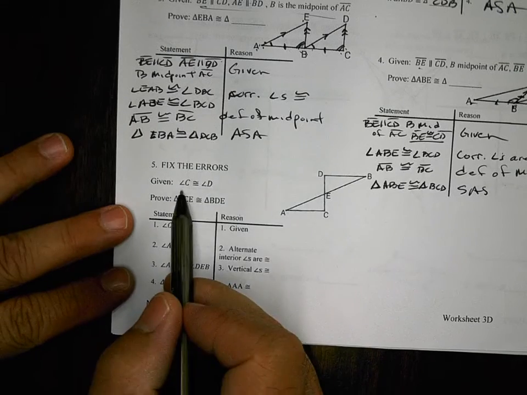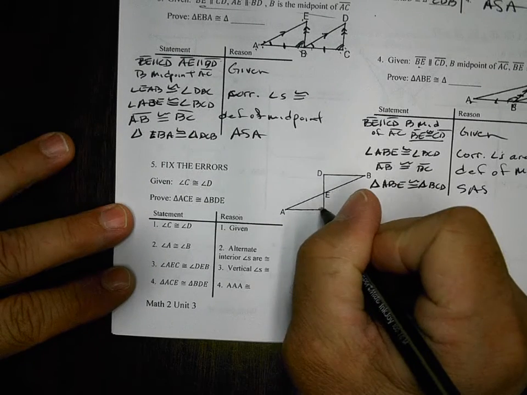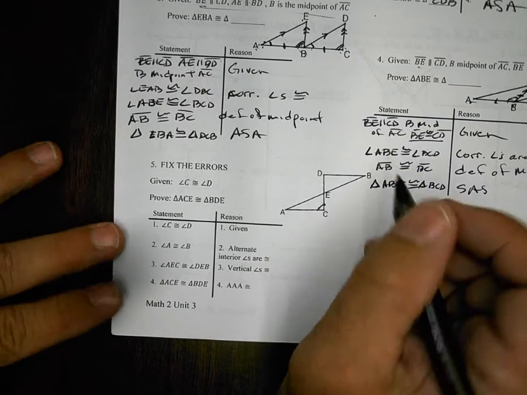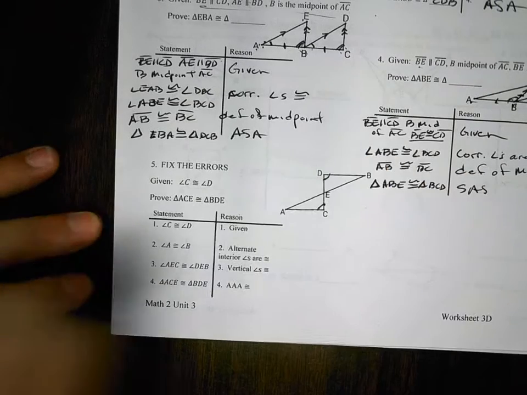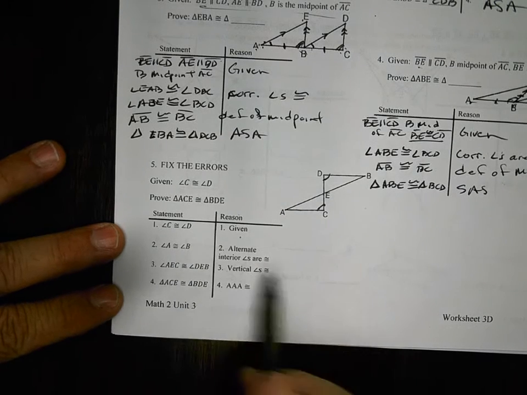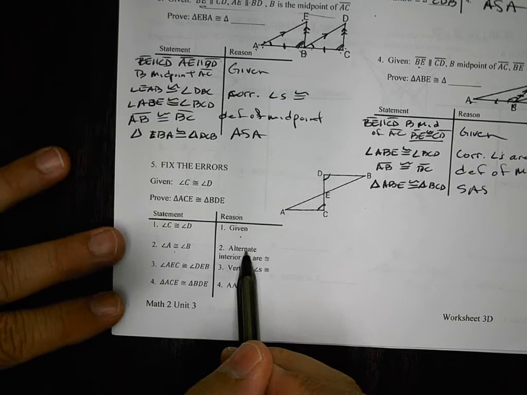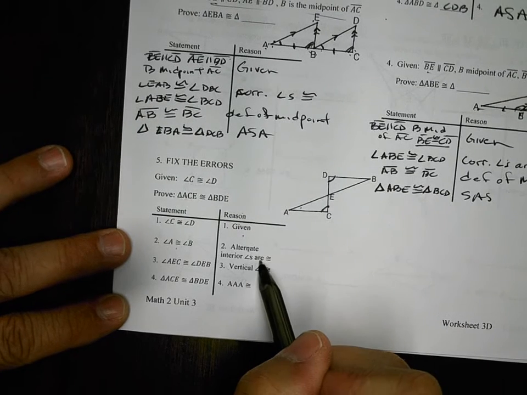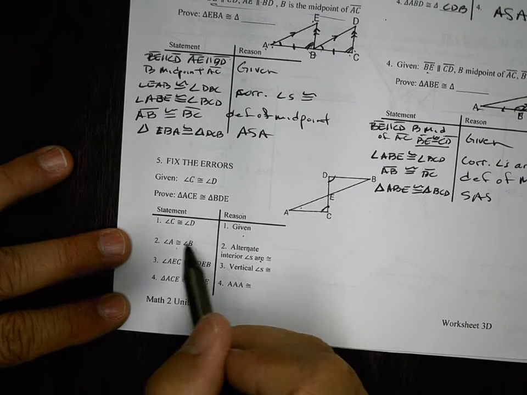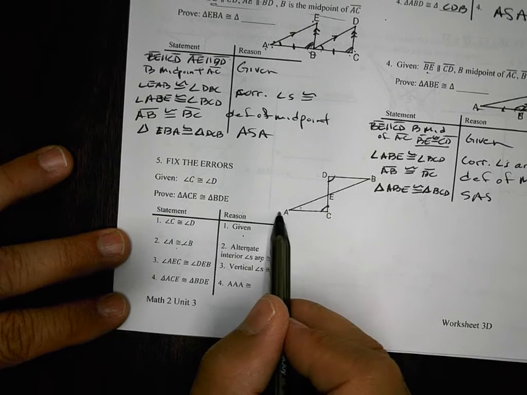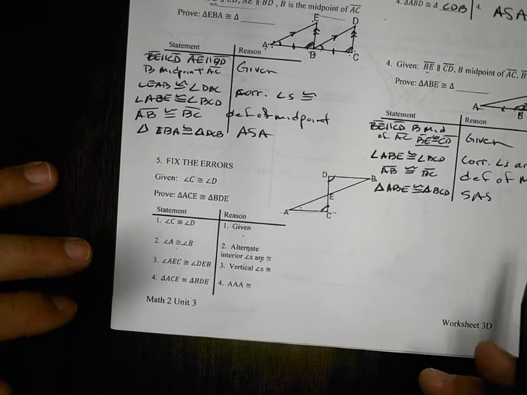So we know that angle C is congruent to angle D. All right, that's given. Angle A is congruent to angle B. We don't know that to be true. Alternate interior angles are congruent. So if we're going to say that A is congruent to B, we have to add that AC is parallel to DB.